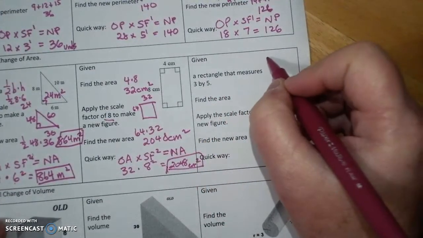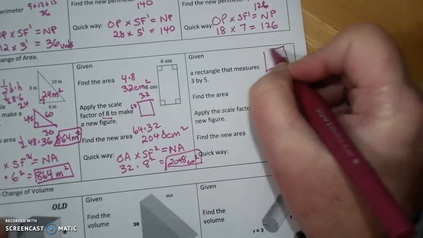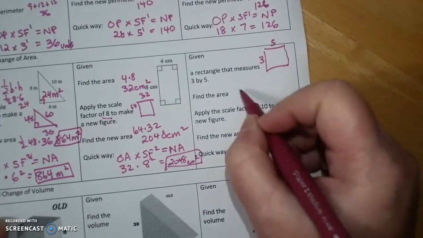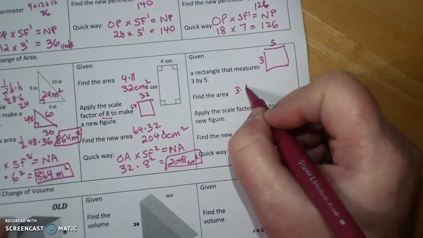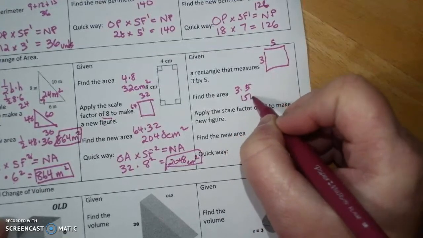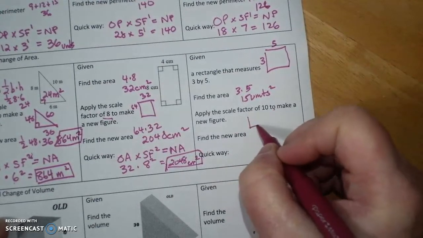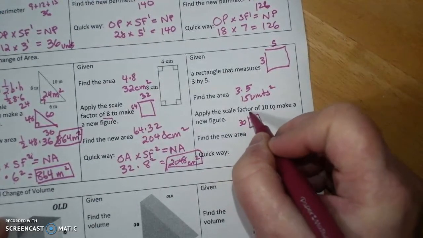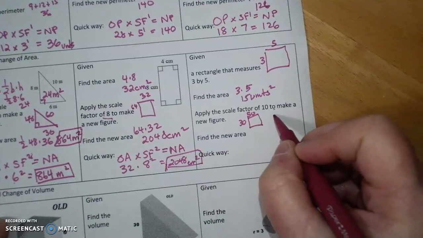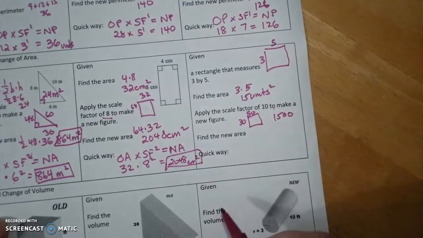Rectangle, 3 by 5. Find the area. 3 times 5 is 15 units squared. By the scale factor of 10. So now it's a 30 by a 50, which is 1,500.